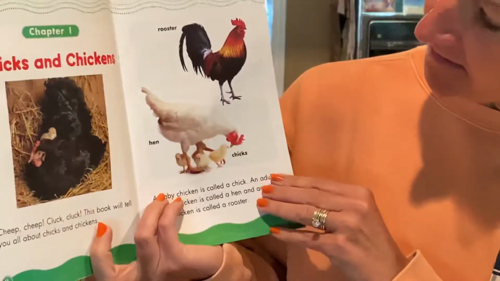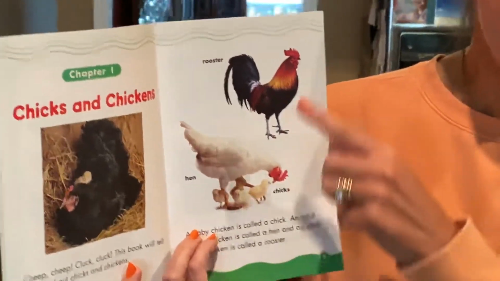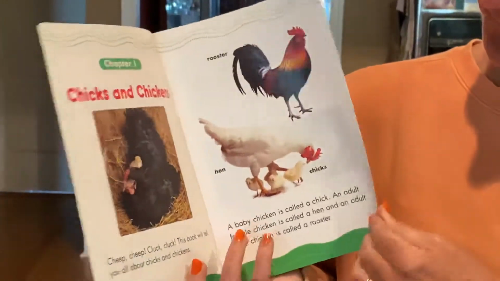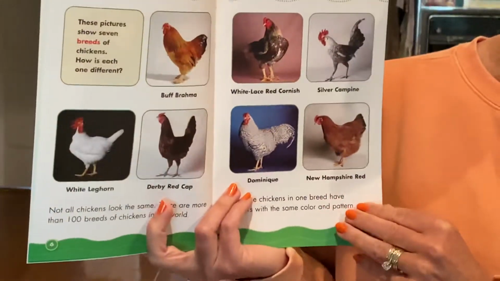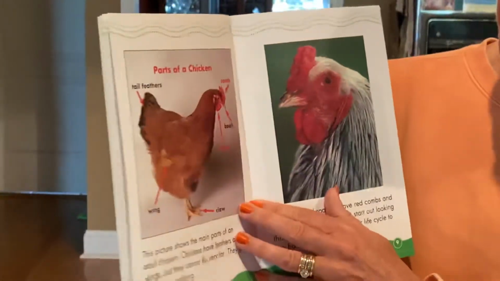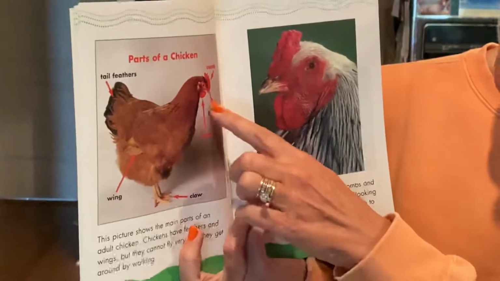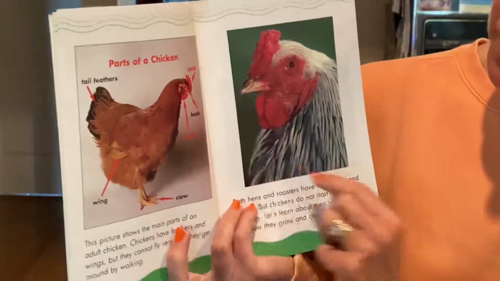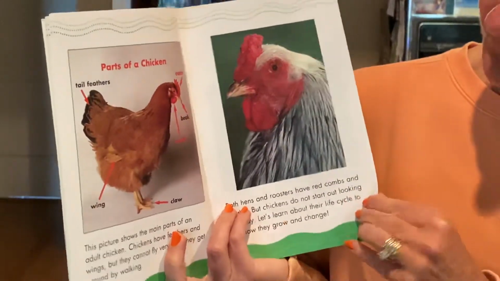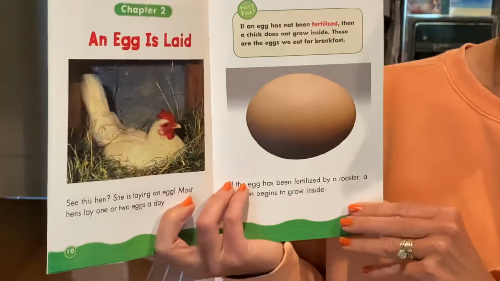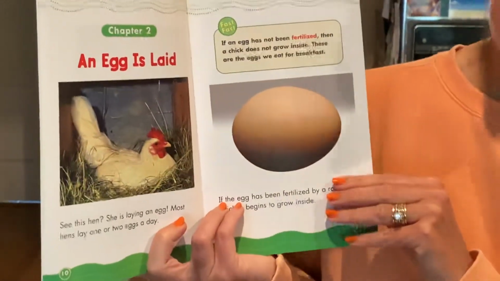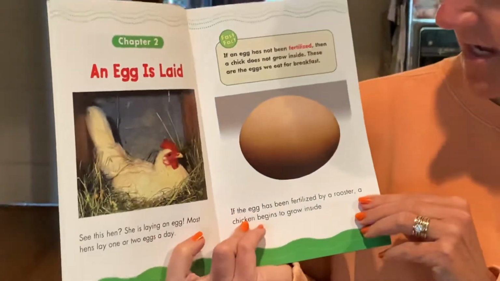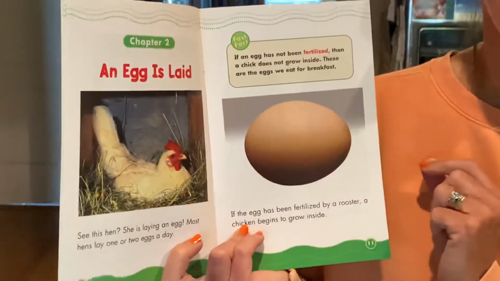So we've got chickens. The female's called the hen, the male's called the rooster. They do look very different. Different kinds of chickens. You can see that they both have a beak, they both have a comb, but you can see that the rooster looks a little different than the hen does. The hen is the one that lays the egg. And if they are unfertilized, which means there's no roosters around when the chicken has her egg, then they become the eggs that we eat for breakfast.